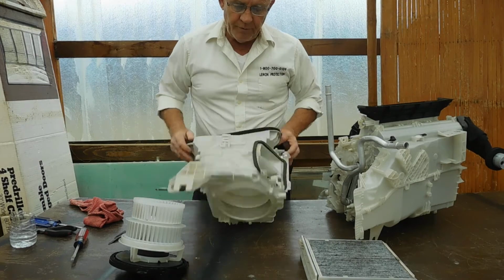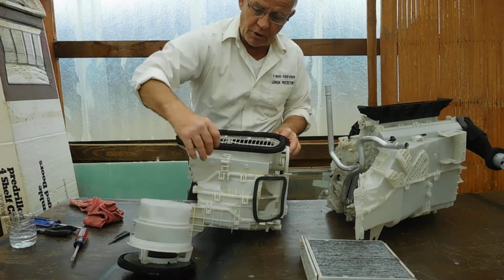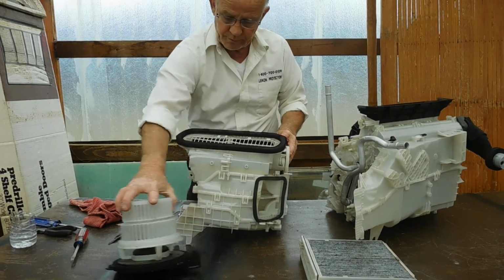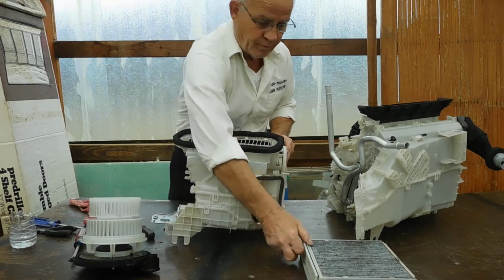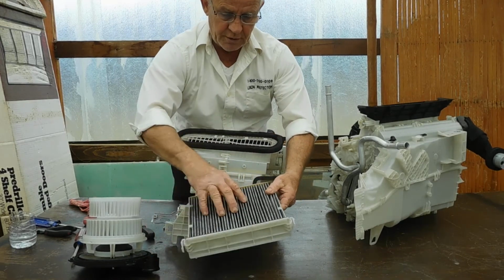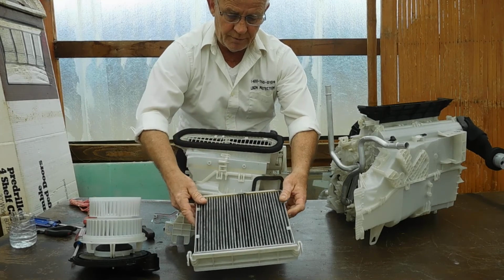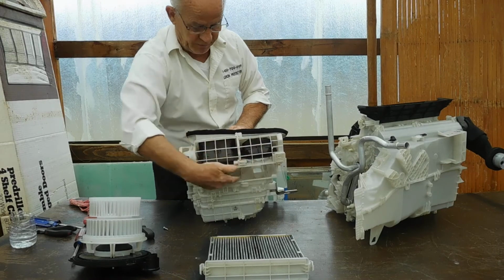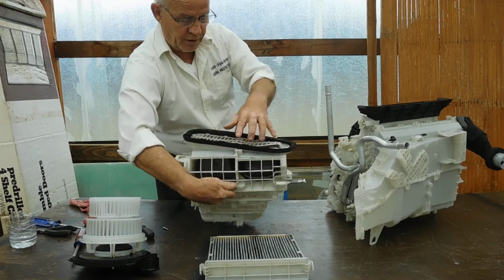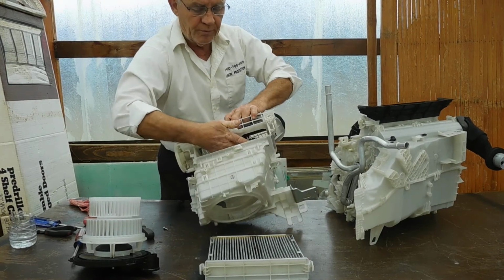When you turn this fan on, the blower for the heater or air conditioner, the air is sucked through here. It goes across the cabin filter, which comes through here, goes in here, goes through here.